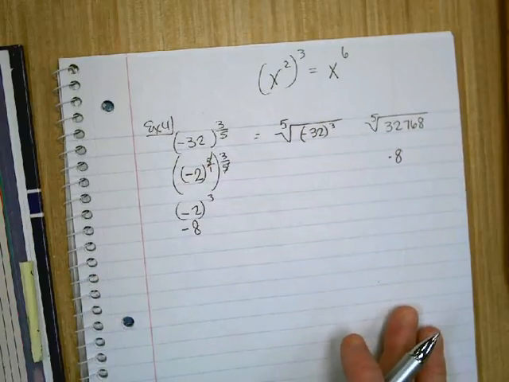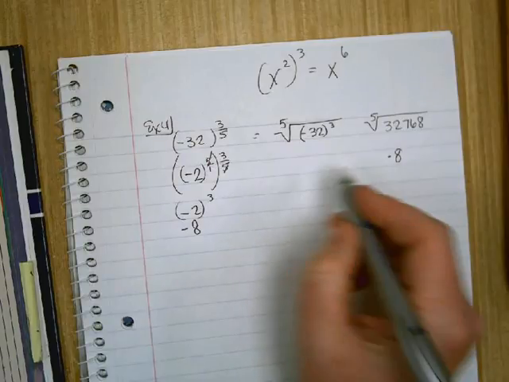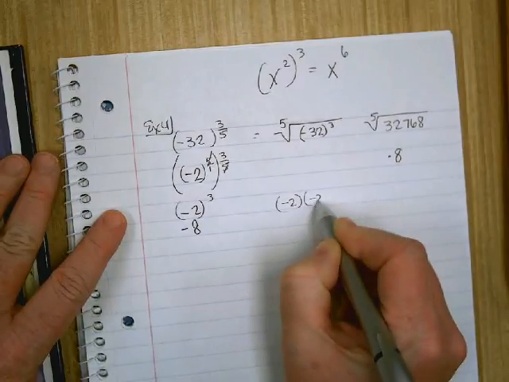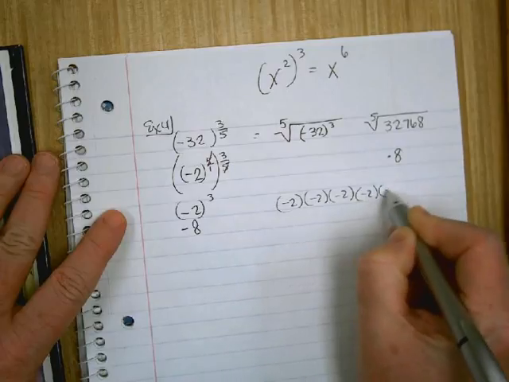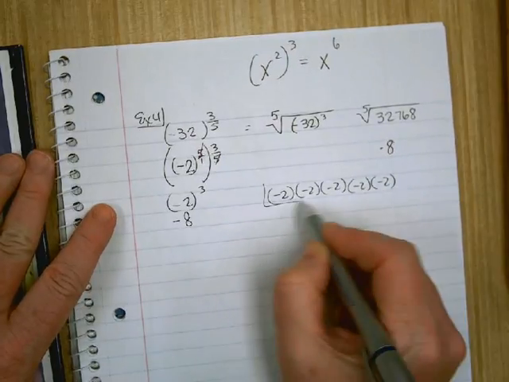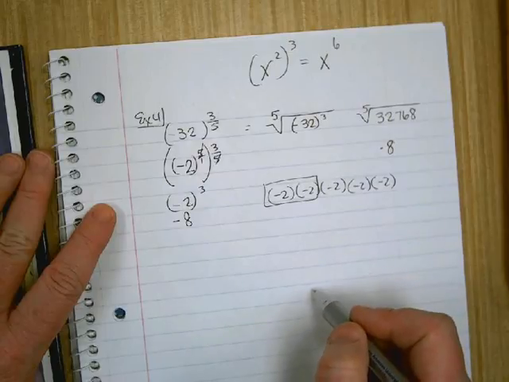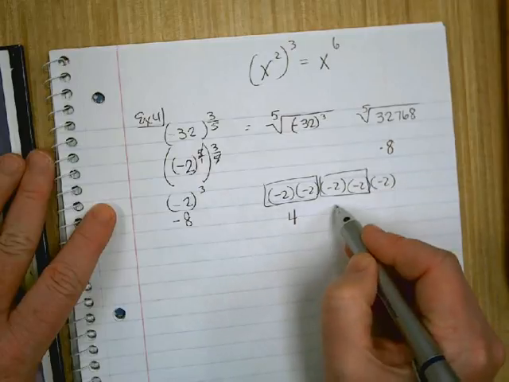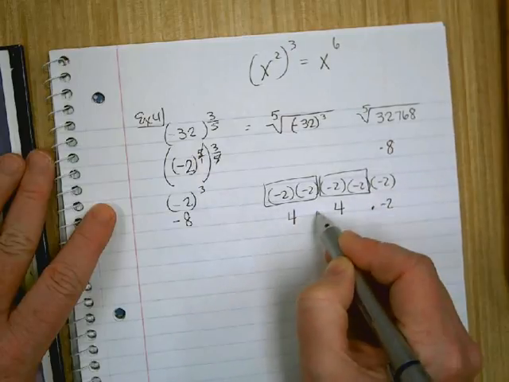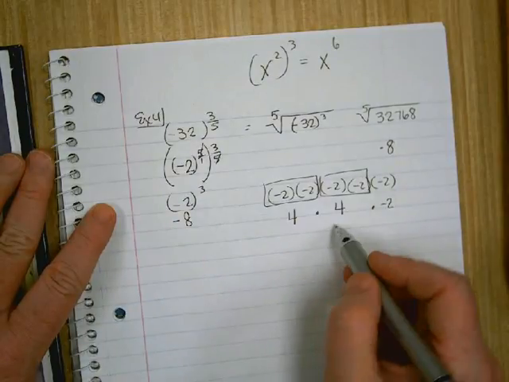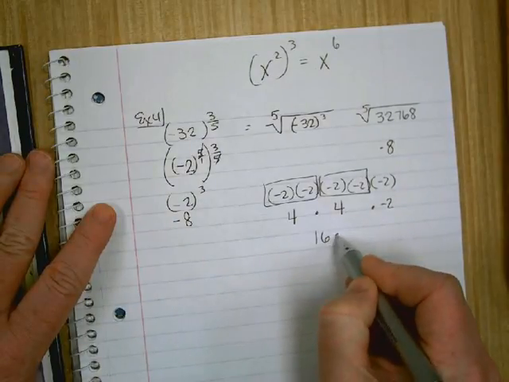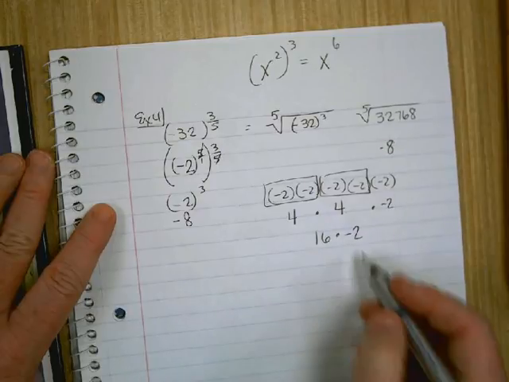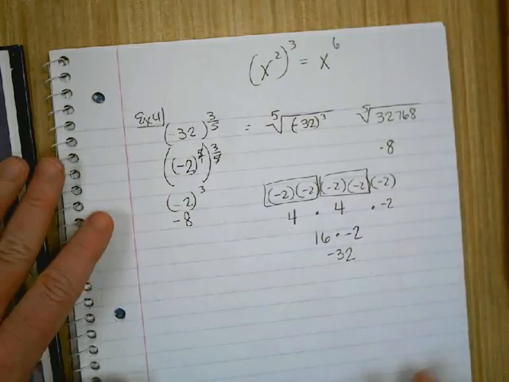Okay? I understand how negative 32 is the same as negative. It's not negative 2. It's negative 2 to the 5th. Let's figure this out, okay? What is negative 2 times negative 2? It's positive 4. And then I still have that one over there, right? What's 4 times 4? Okay. What's 16 times negative 2? Negative 32. Sometimes you just have to look at it that way for it to click, though.